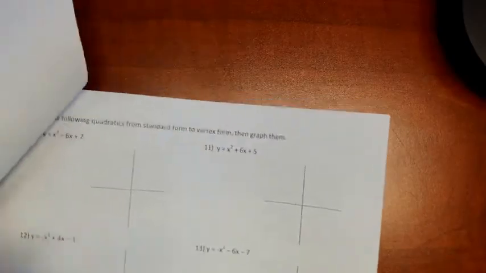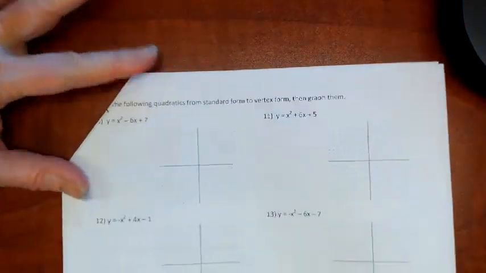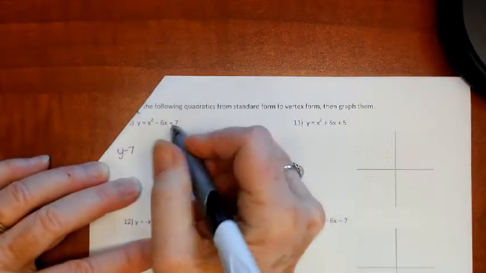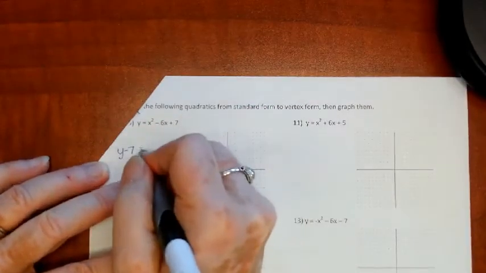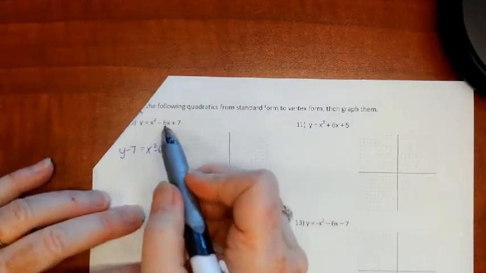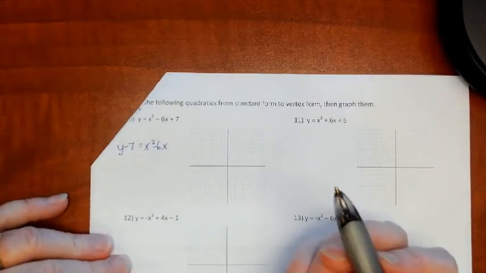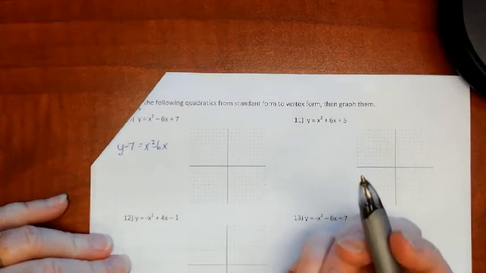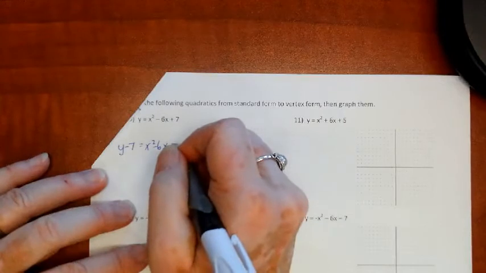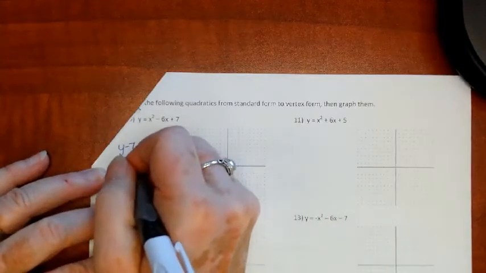And then on the next page, it wants you to put them in vertex form and then graph them. So I'm going to put it in vertex form. I'll get rid of this constant. I'm going to take half of the negative 6, which is negative 3, and square it, which would give me 9. And add 9 to both sides.